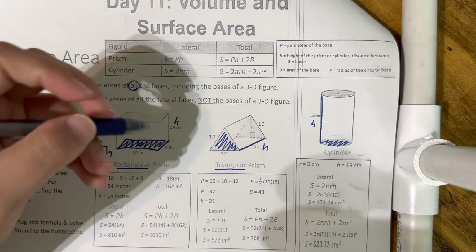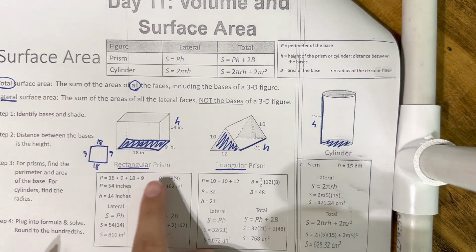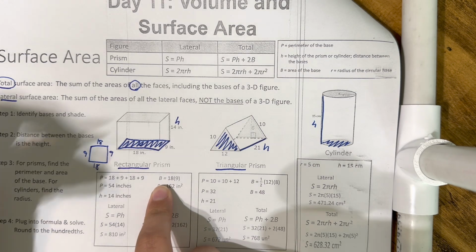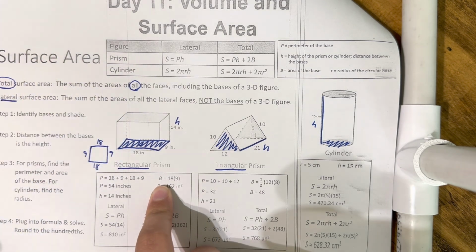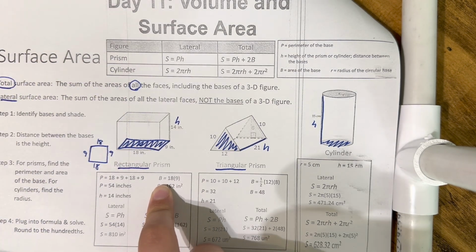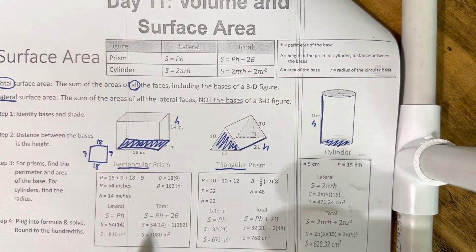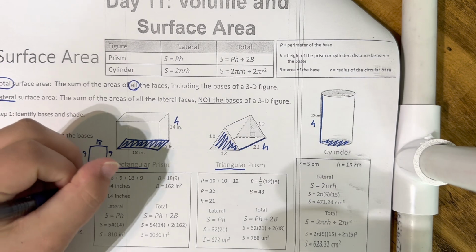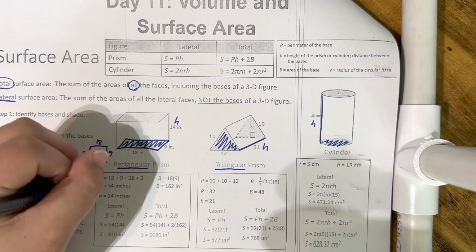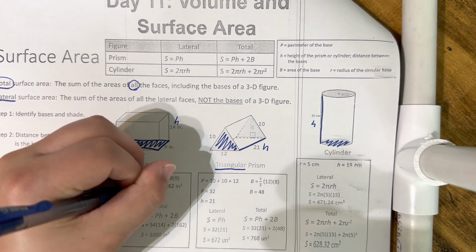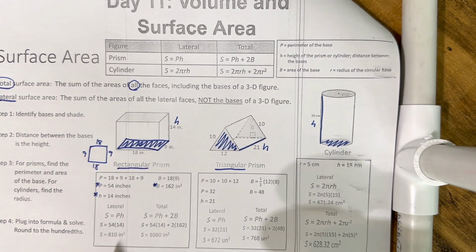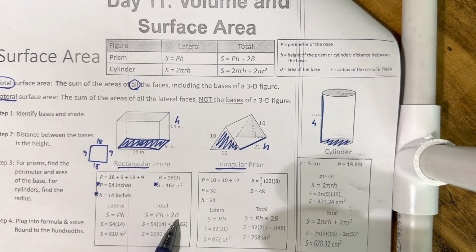My height is 14. And then big B stands for area of the base. So how do I find the area of a rectangle? I do base times height, or length times width. 18 times 9 gives me 162. So once I'm able to identify these variables, I can plug them into the formulas to find the lateral and total surface area.